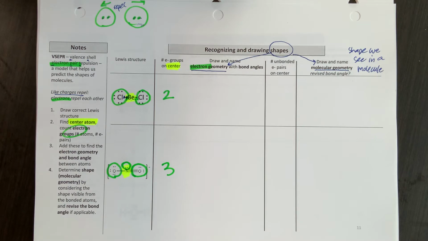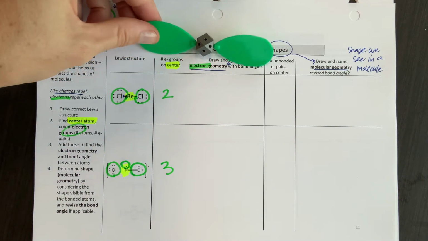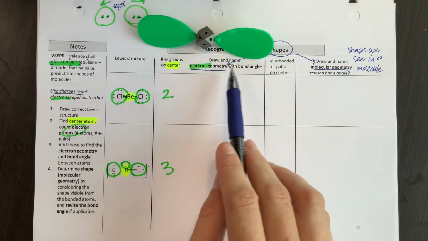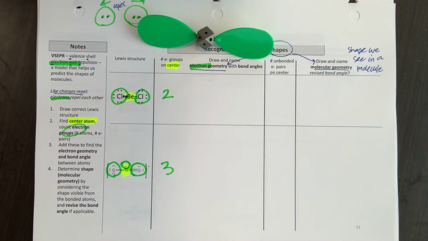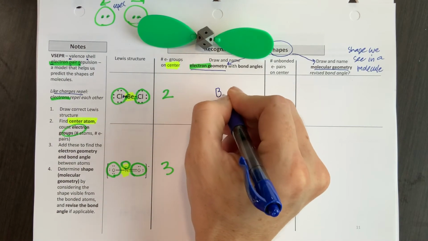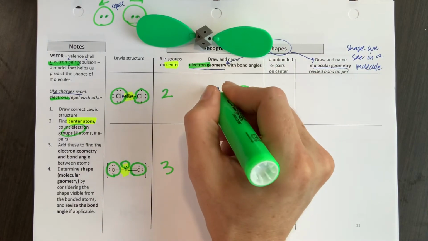All right. So what does that look like if I put a model on it here? Next up says draw and name the electron geometry. So where are those green electron clouds? I'm going to draw this as beryllium with two big clouds of electrons.